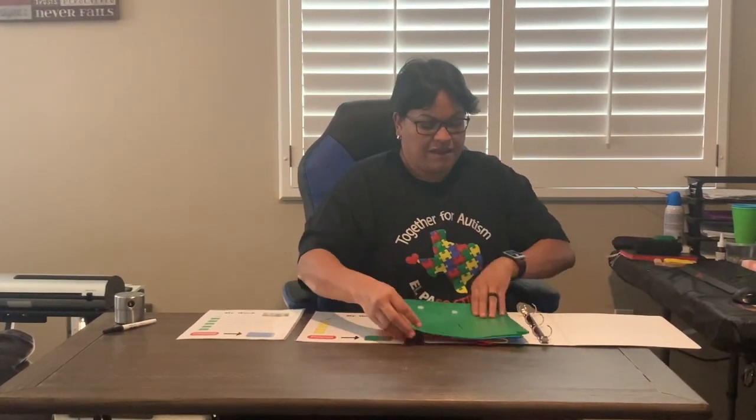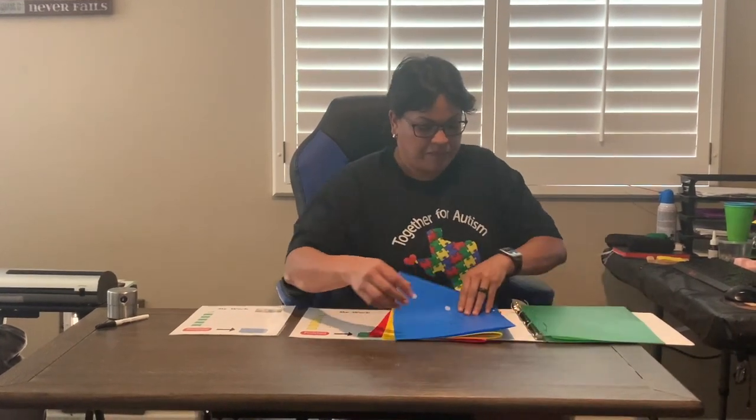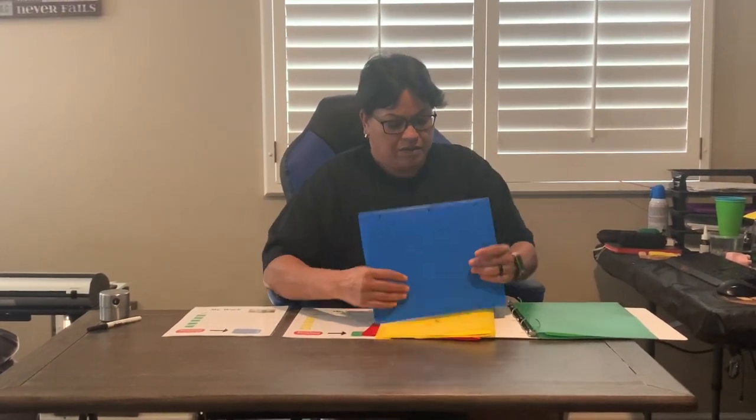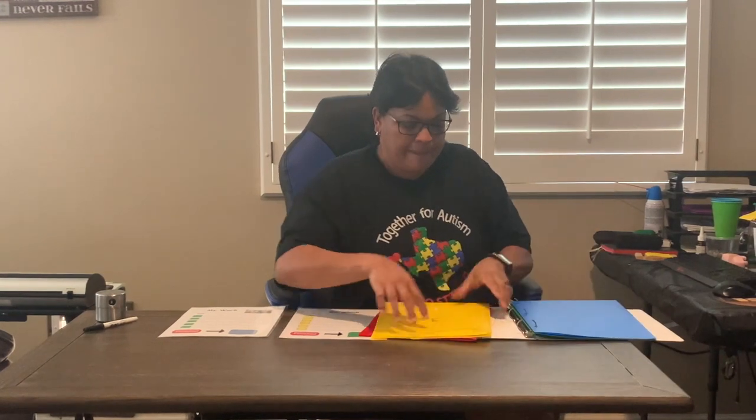Same thing, we're using these same folders. There's 1, 2, 3, and 4. And now we're gonna put these folders on the inside. This is also if you are limited in space and you need a little bit more space. So you can contain everything in one binder as such.